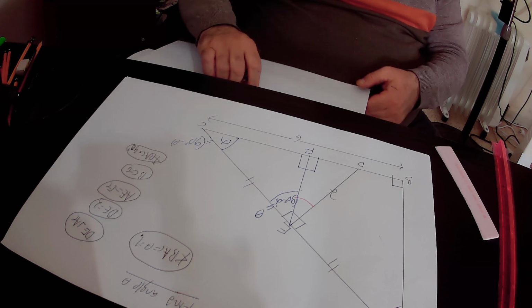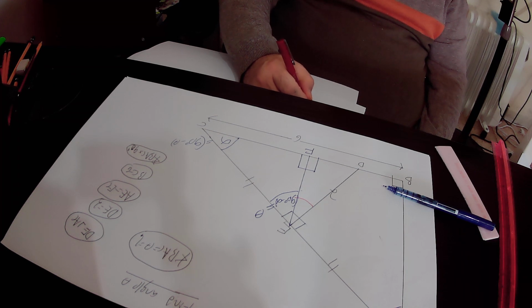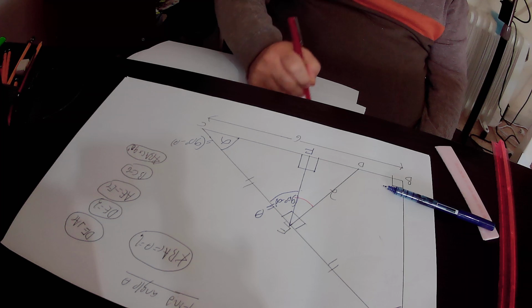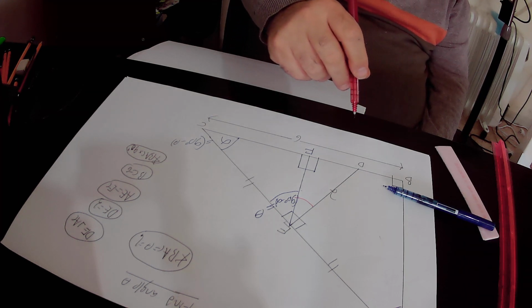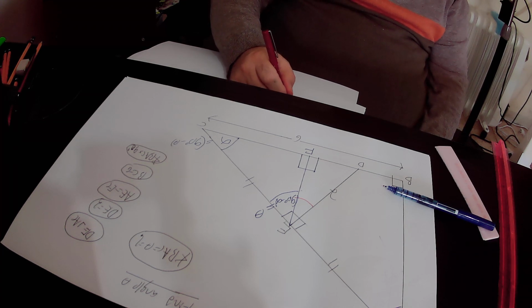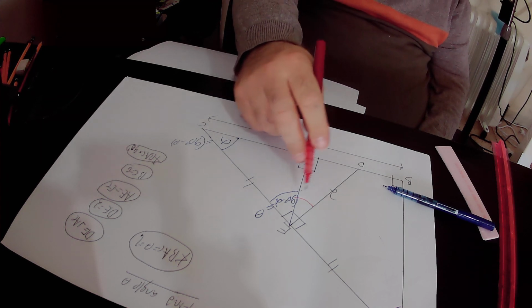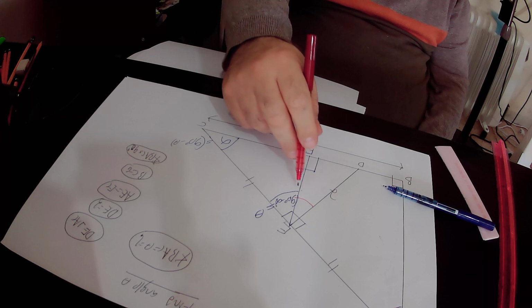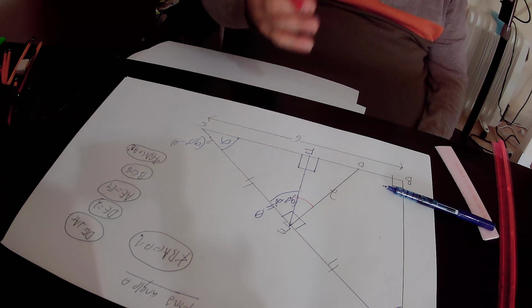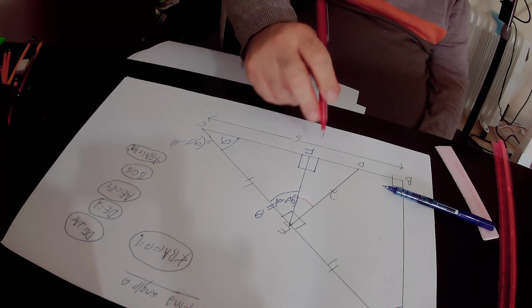So angle DEF will be equal in size to the big angle, angle DEC, that is equal to 90 degrees, according to what is given in the question, minus angle FEC. The size of this angle is equal to 90 degrees minus alpha.